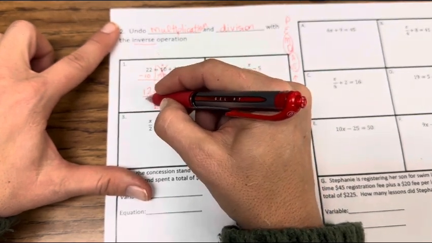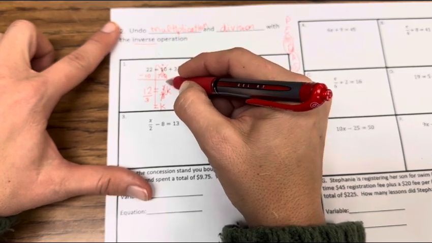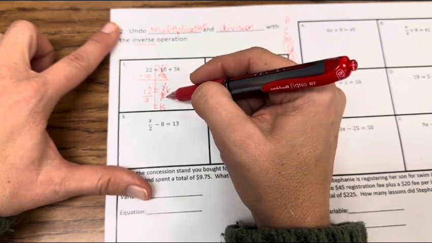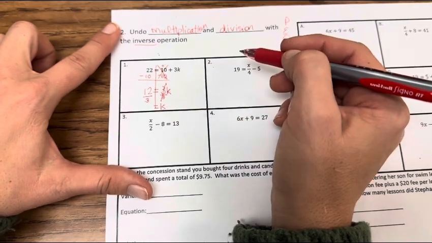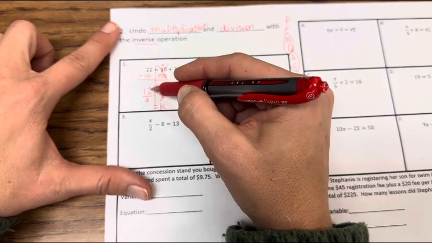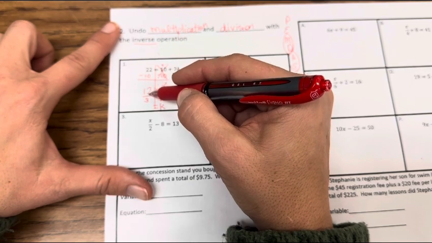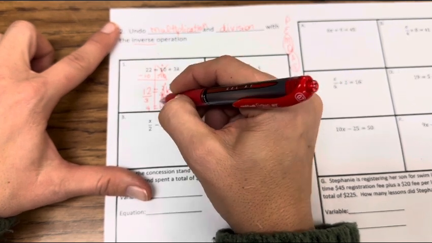What I do to one side, I do to the other. This cancels to 1. And again, I don't need to write 1 times k. It's okay if that's invisible. And then this tells me what to do to find what k is. 12 divided by 3 is 4.